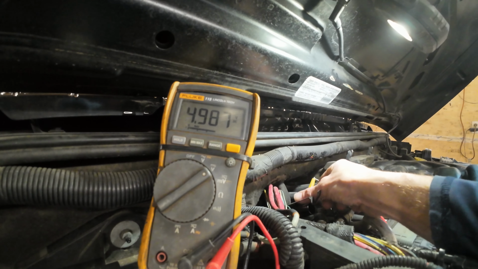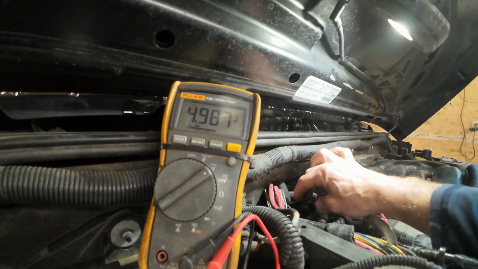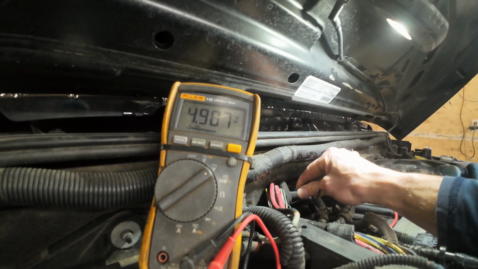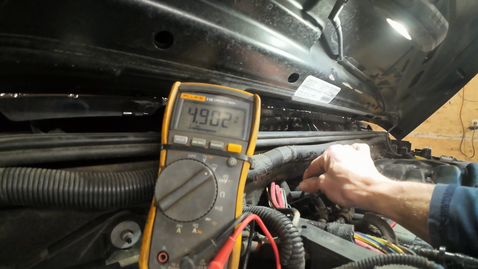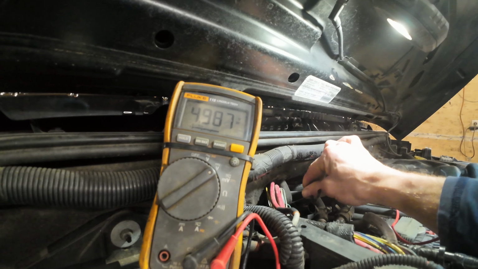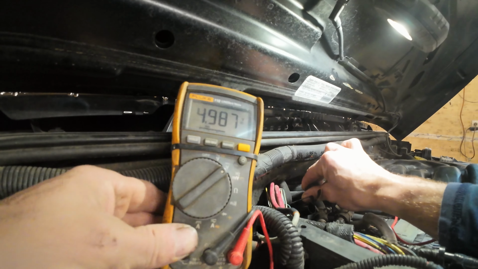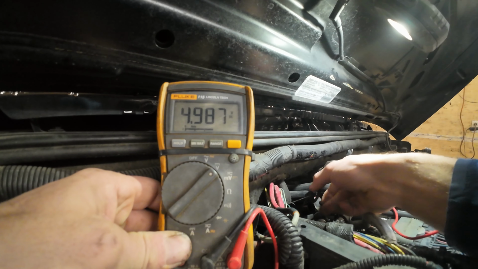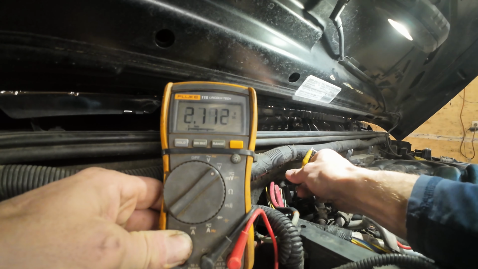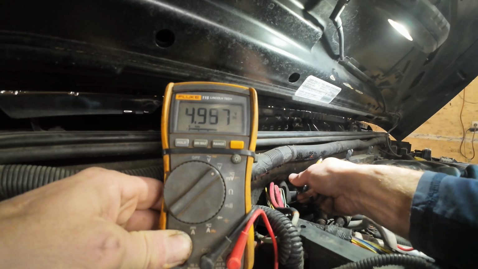But if I come over here and work this wiring harness a little bit, see that glitch a little bit? Come on, meter. Right there. Oh yeah, that was good.